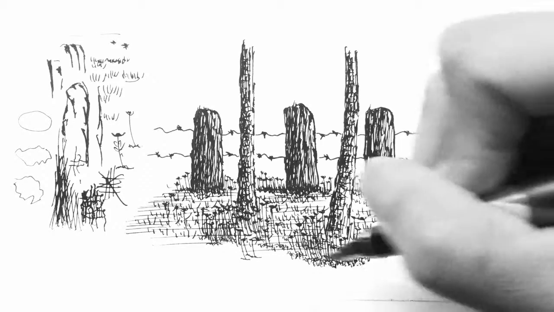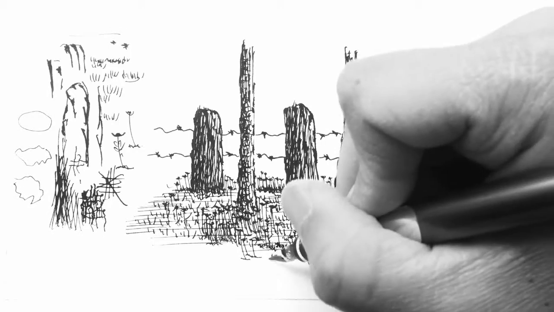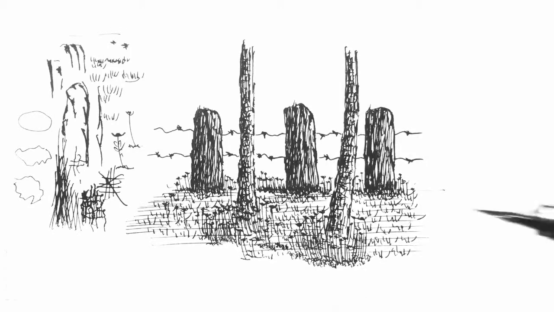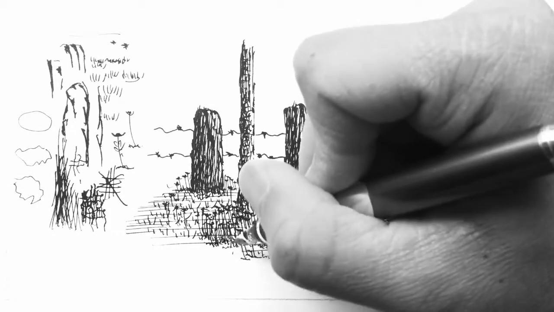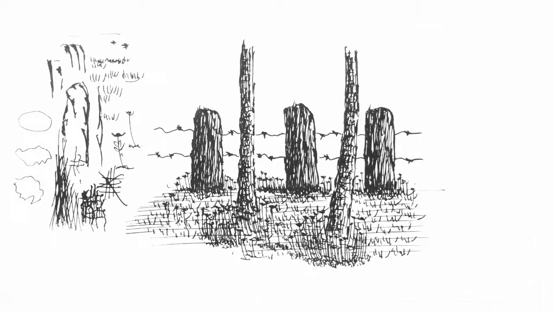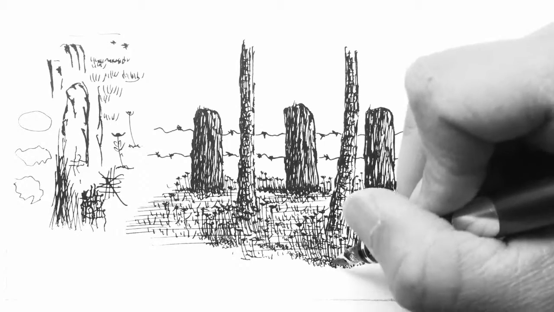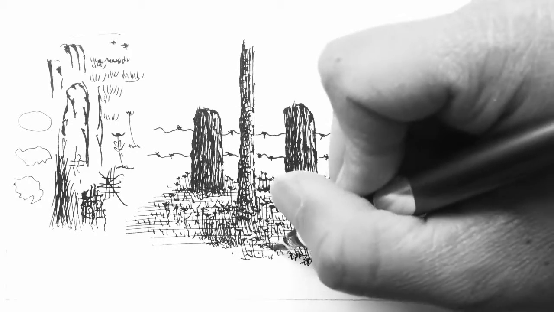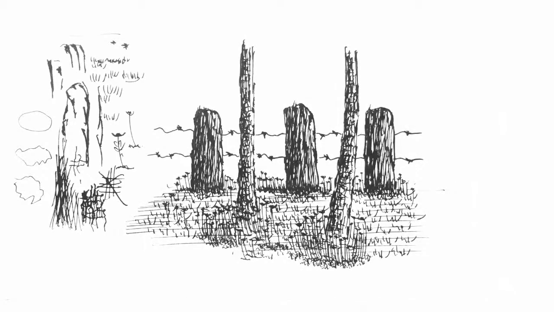So there we have it. I just add some more of this bit of grass stroke, and that gives a bit more grounded appearance to these flowers and adds more interest to the drawing. And I can do the same over here. So there we have it.